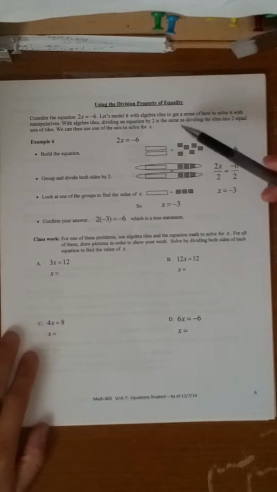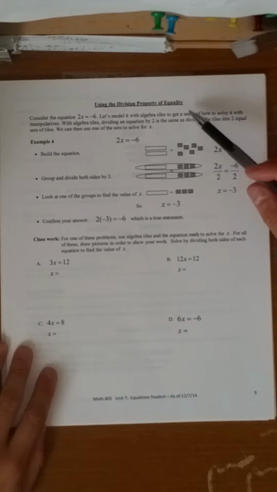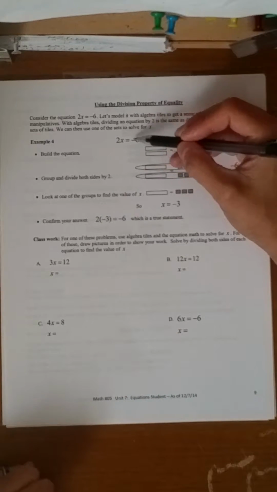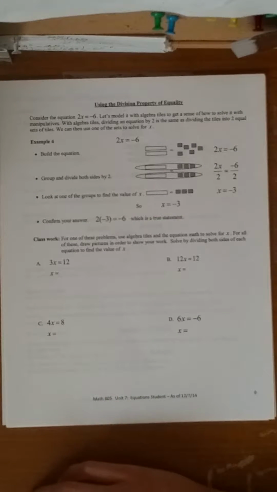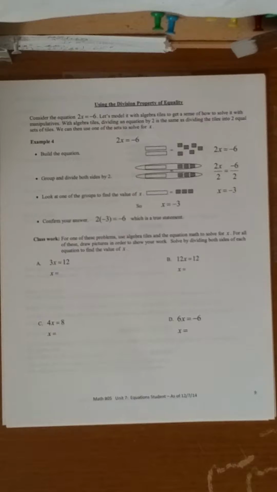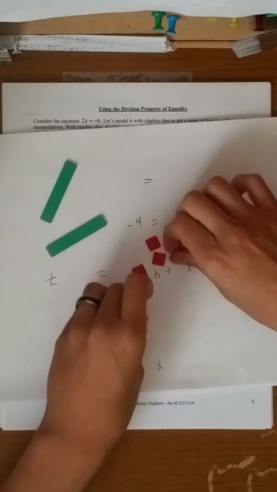Okay. So this is one where you will need to pay a little bit more attention when you're using the division property of equality to solve these problems. So if you notice, what do you do if you have to divide tiles? Because that's a little bit weird. So notice you have 2x equals negative 6. So what do you do if you have such a situation? Well, it's 2x here, and there's 6 negatives, right?